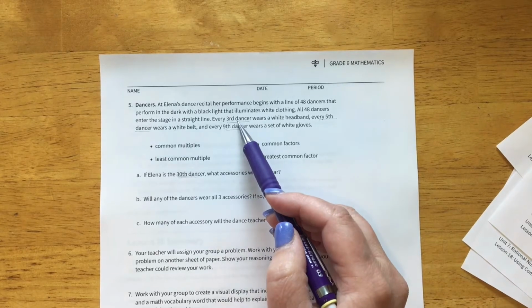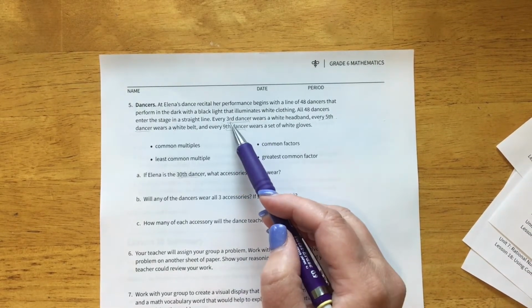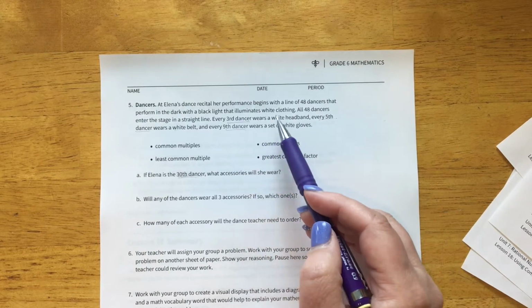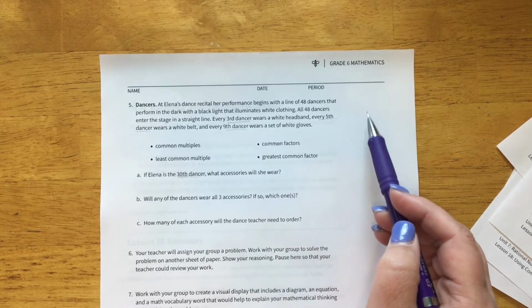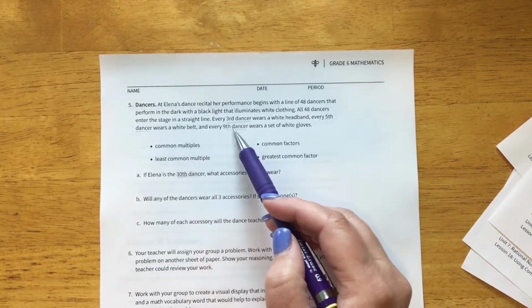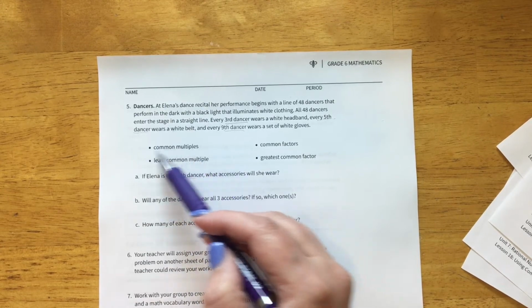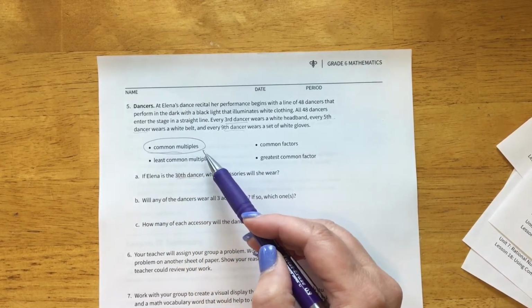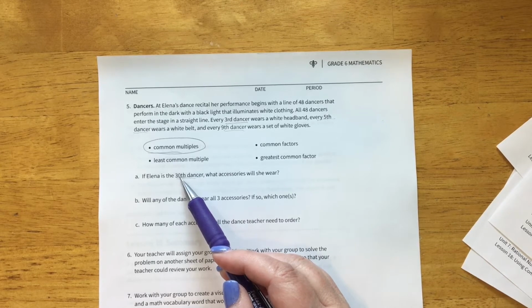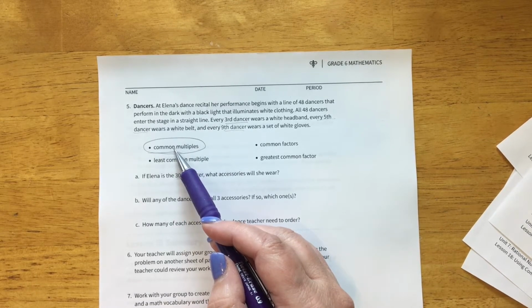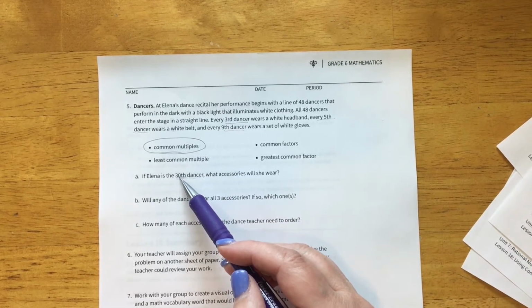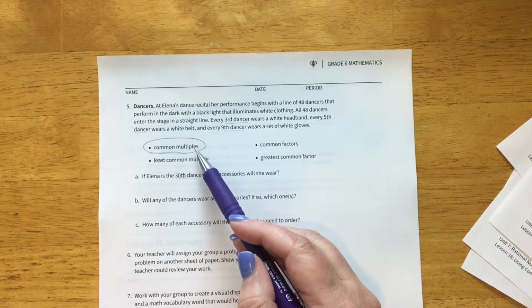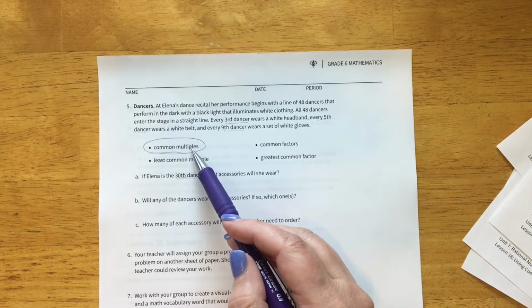Okay. So here's our hint on this one. Every third dancer, so the 3rd dancer, the 6th dancer, the 9th dancer, those are multiples, right? Every 5th dancer, 5, 10, 15, those dancers will wear a white belt. This is common multiples, isn't it? So we definitely need multiples. And to figure out what the 30th dancer will wear, we'll just have to look at those lists of multiples and find 30 in those lists. That's very much like that problem where we had to find the 30th locker or whatever it was. Remember that? Very, very similar to this problem. We have to find, is 30 one of those multiples?